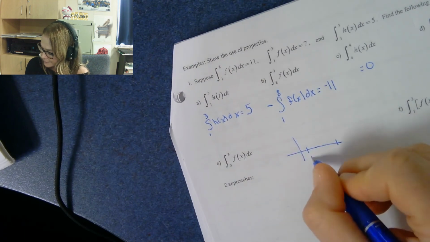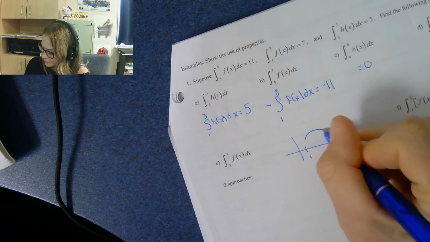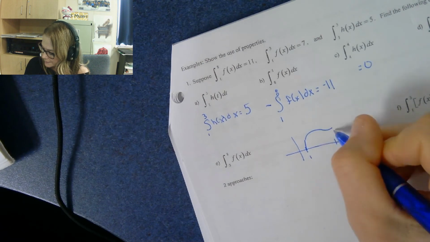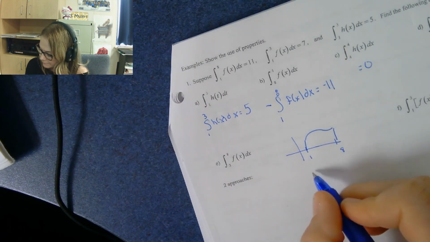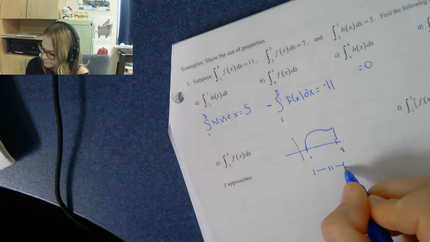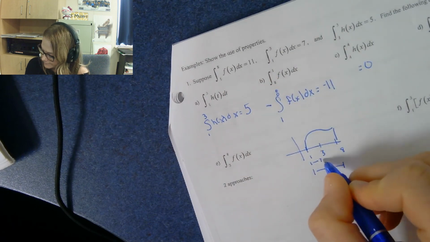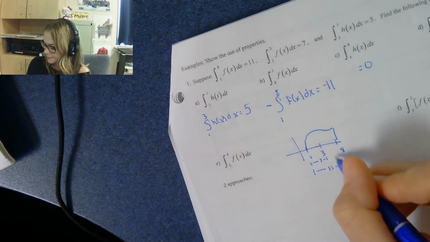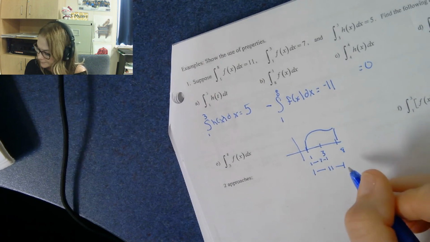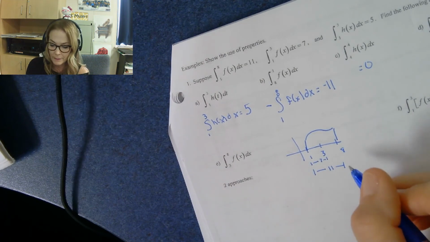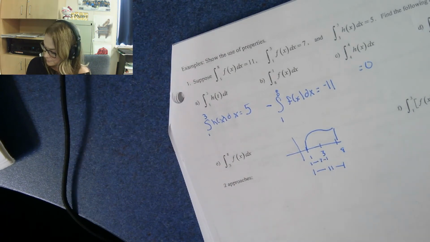Let's just do a hypothetical something. Some curve, I don't know. So down and down. So I know that all of this is 11. And I know from 1 to 3 is 7. So I can compute that the rest of this is going to be 4.